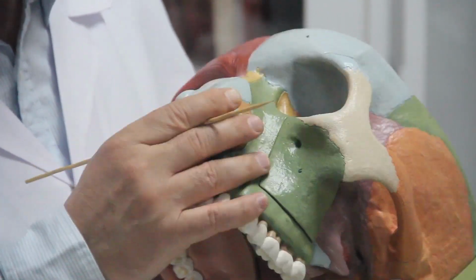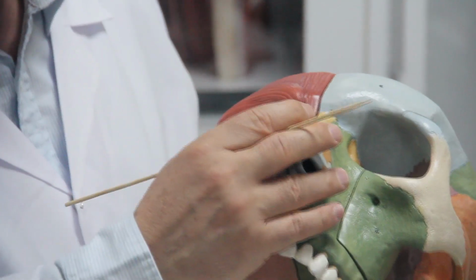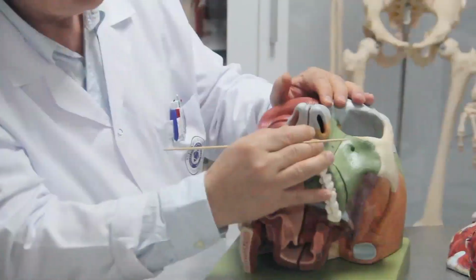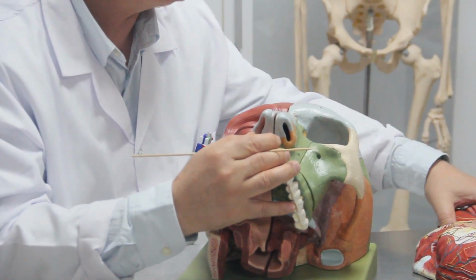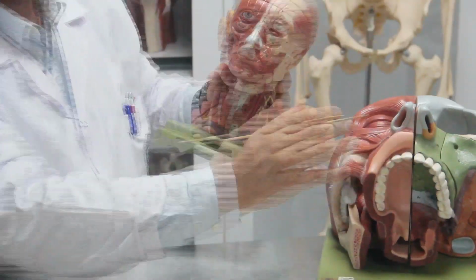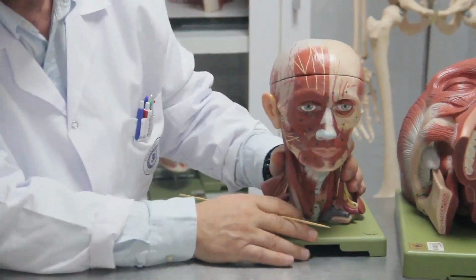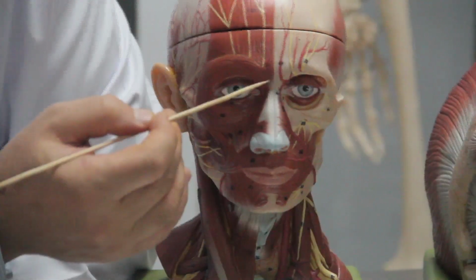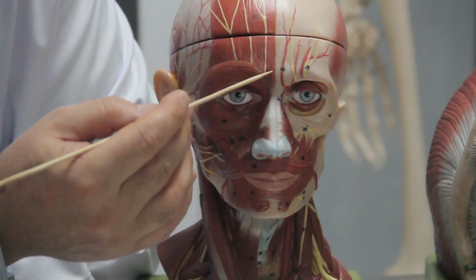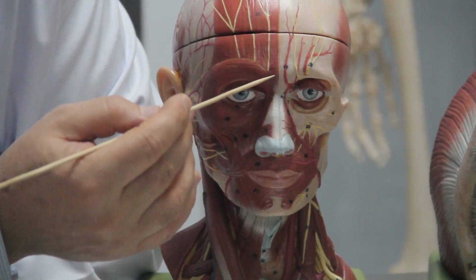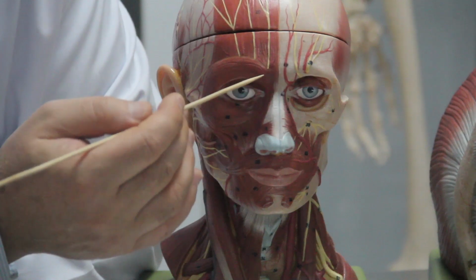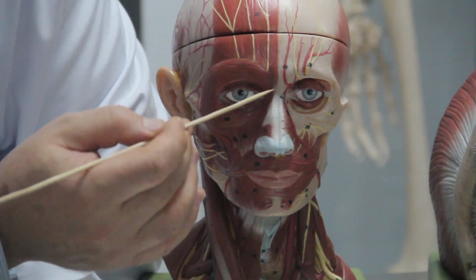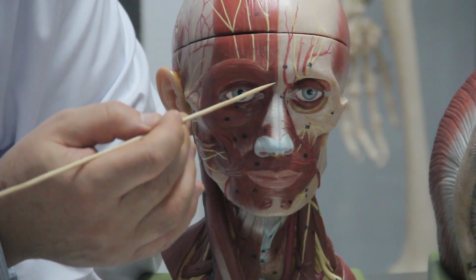So we looked at the bony component, looked at the cartilaginous component, and now let's look at the muscles here that are part of the nose. The first muscle that we see here is the procerus muscle. It starts from the nasal bone and attaches to the area we call the glabella, in between the eyebrows. So when it pulls, it forms the horizontal wrinkles, just like in frowning.